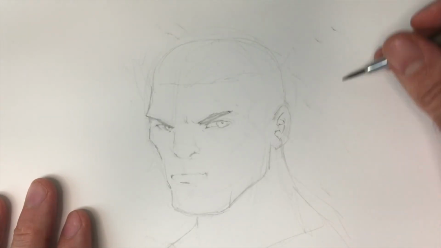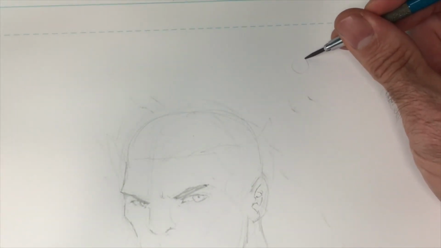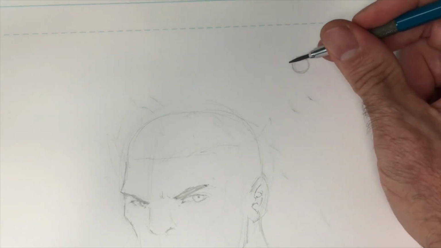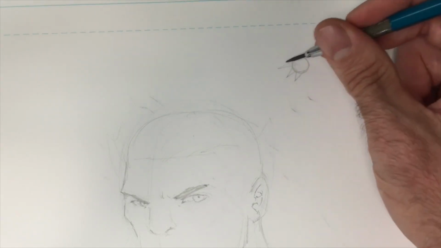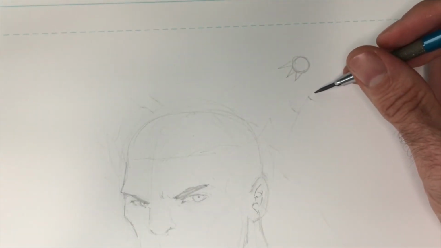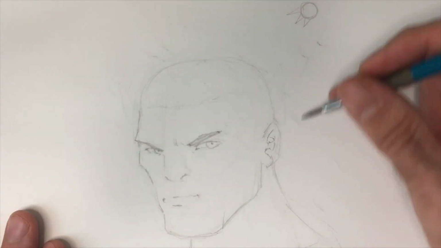In this case, I'm going to put the light source up here in this area. Imagine this is the sun, with little beams coming out. So we know that the light source is coming from above, our above right, his above left.